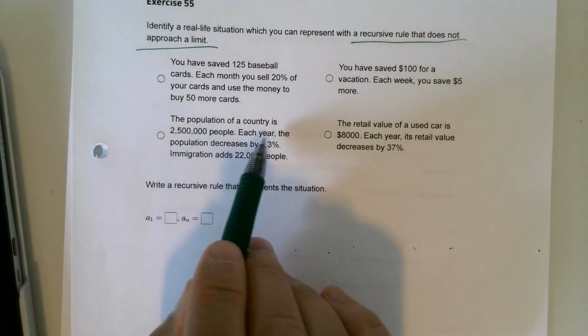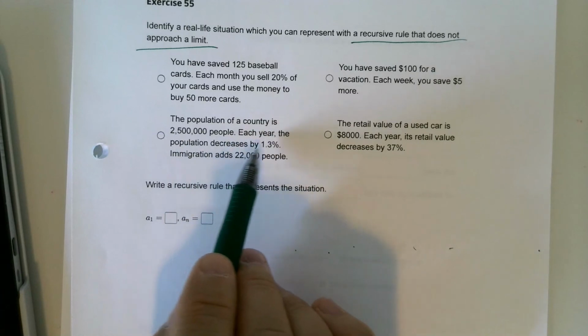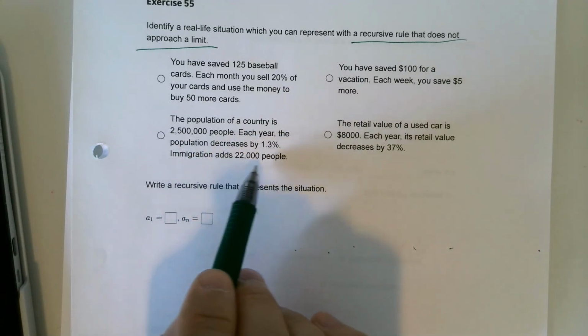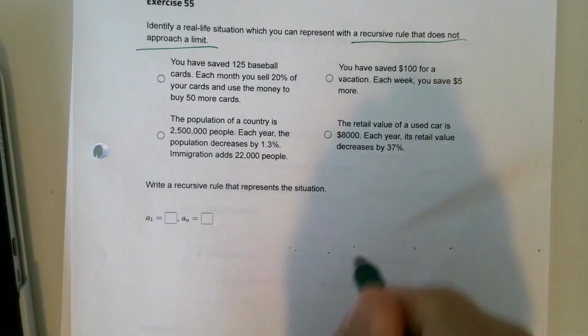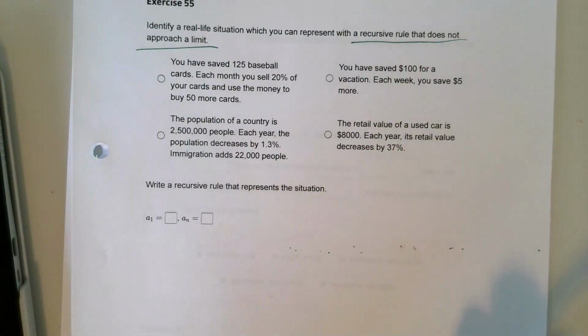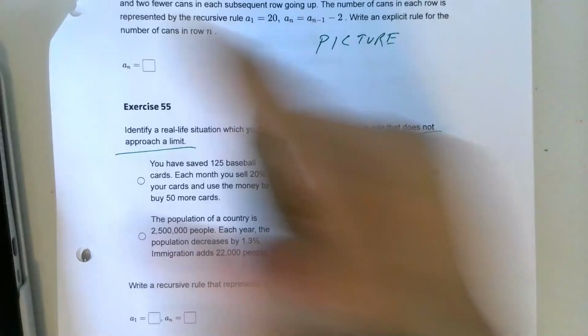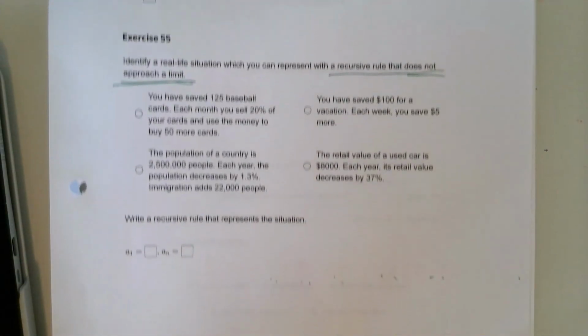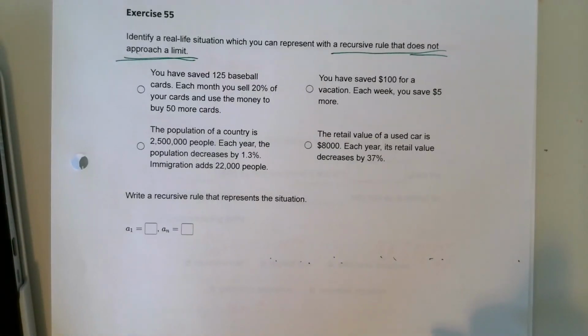This one, the population of a country is 2,500,000 people. Each year the population decreases by 1.3%. Immigration adds 22,000 people. Put that one out. And what it's saying is one of these things does not approach a limit. So you pick the one. Think of it this way: which one is not like the other ones based on how your stuff goes, and then put that one in there. Okay. And that is number 55.